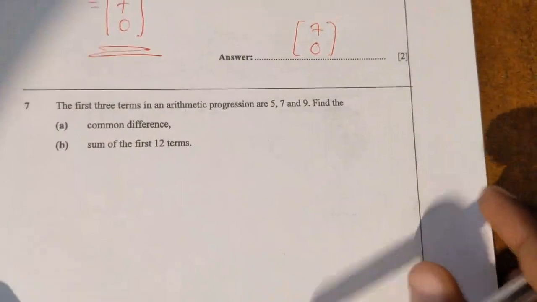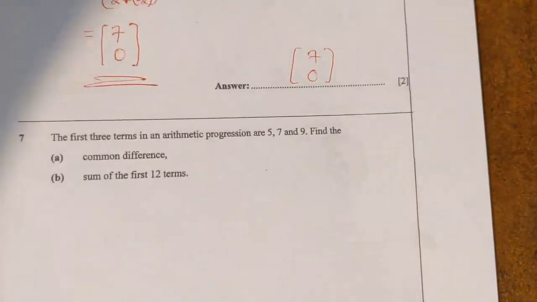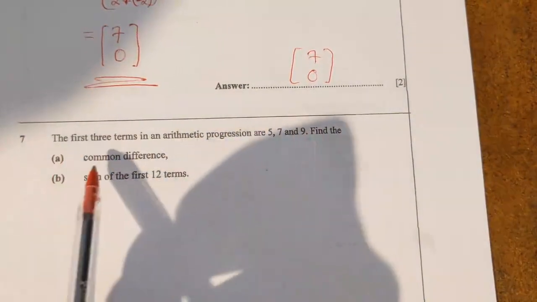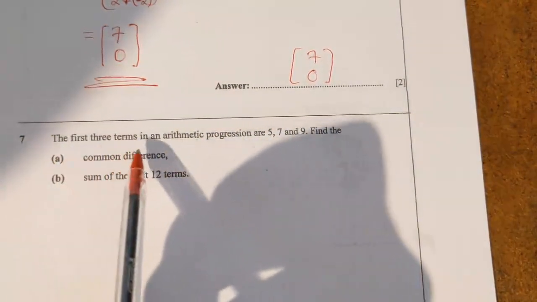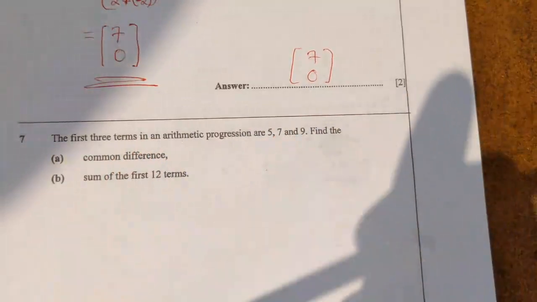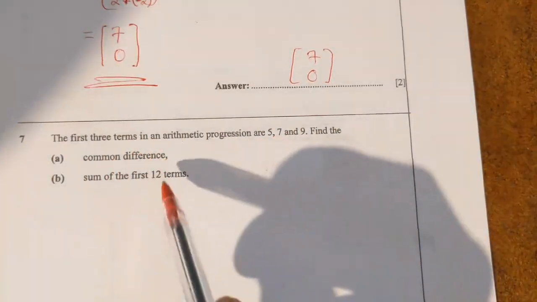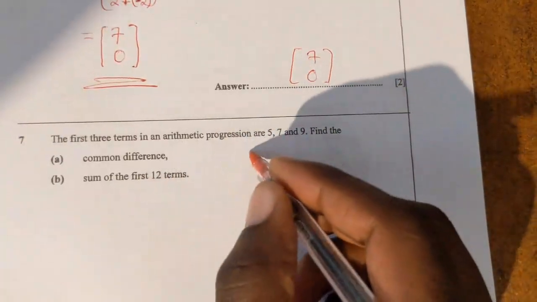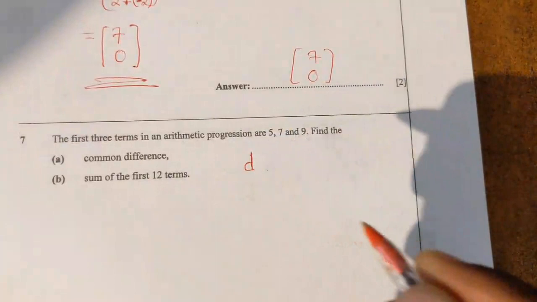So we come to question 7. It says the first 3 terms in an arithmetic progression are 5, 7 and 9, find the common difference. How do you find the common difference? The common difference is denoted by d.